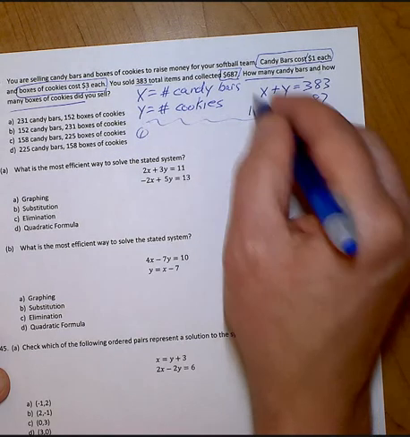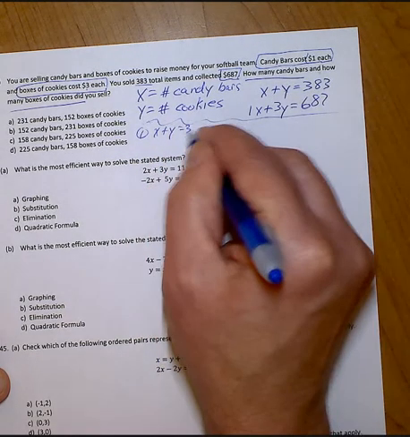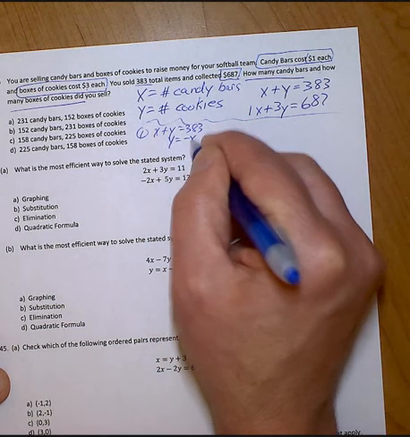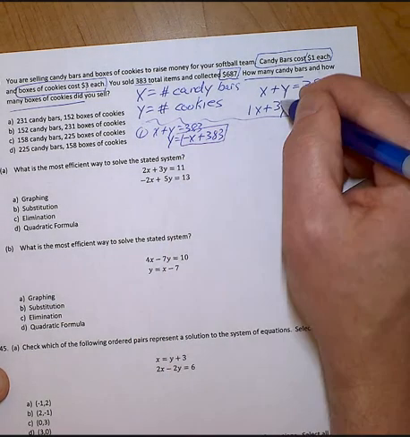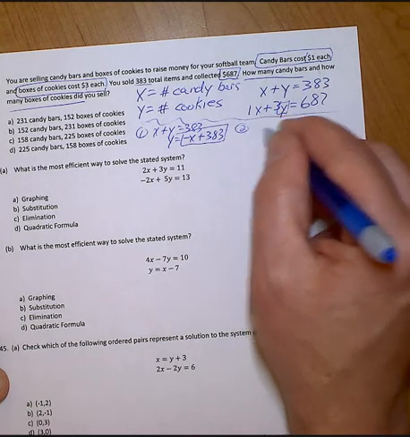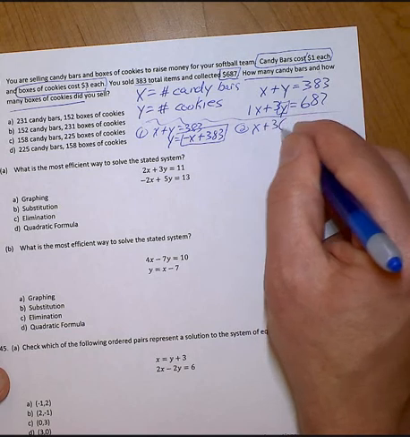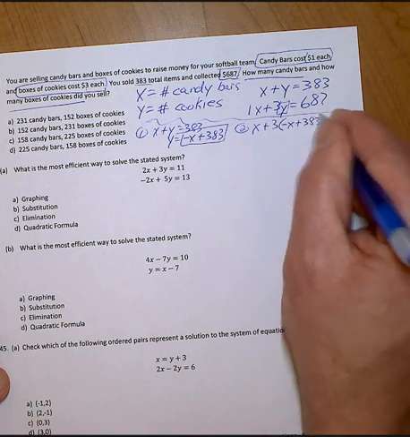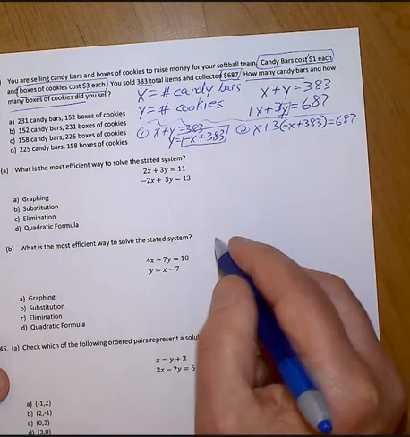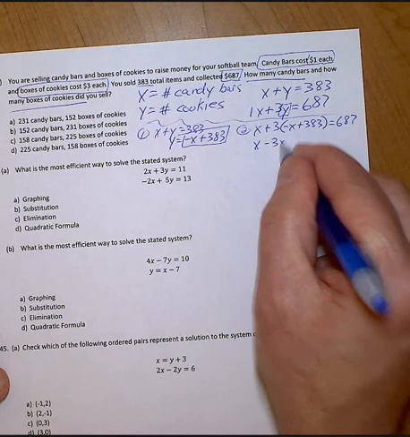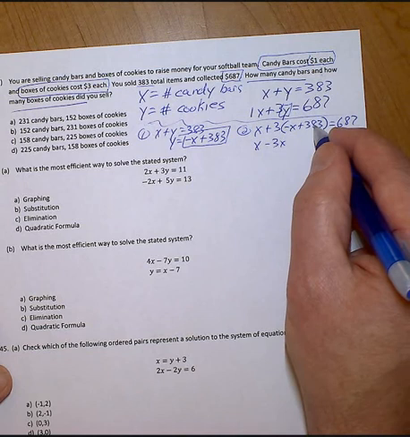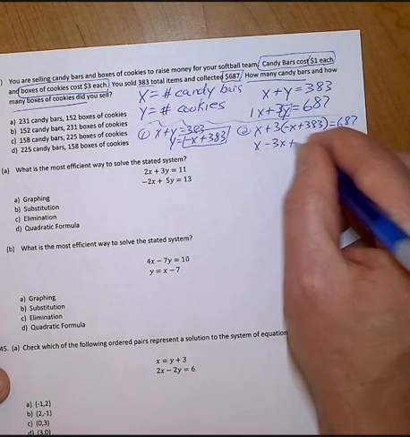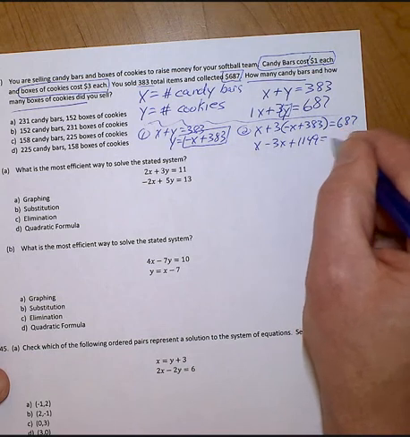Step 1, I'm going to take this, x plus y equals 383. Y equals negative x plus 383. I'm going to box this and put it right in here. So my step 2, I'm going to say x plus 3 times negative x plus 383 equals 687. We have to distribute that. x minus 3x plus 3 times 383, which is 1149, equals 687.